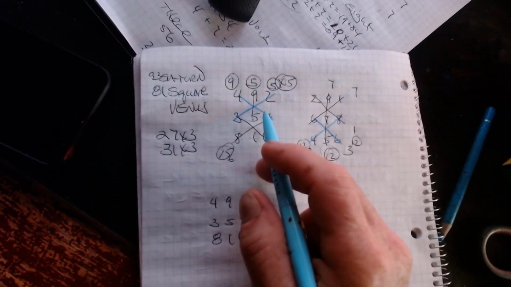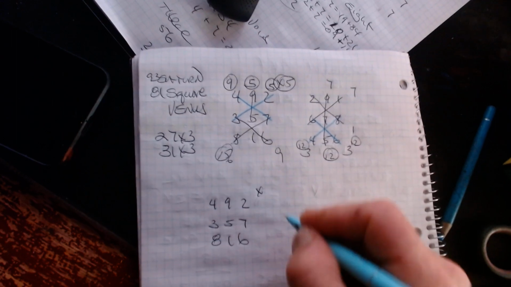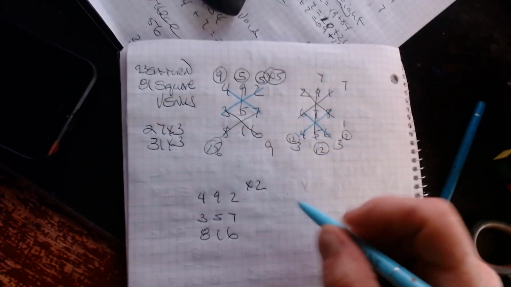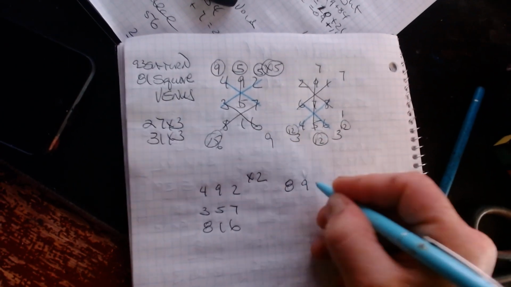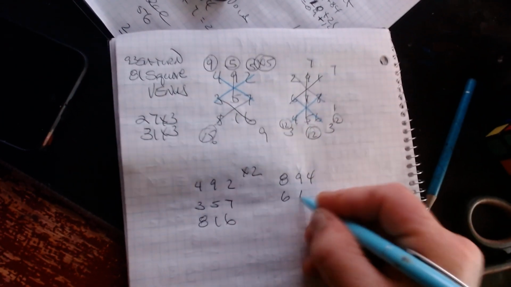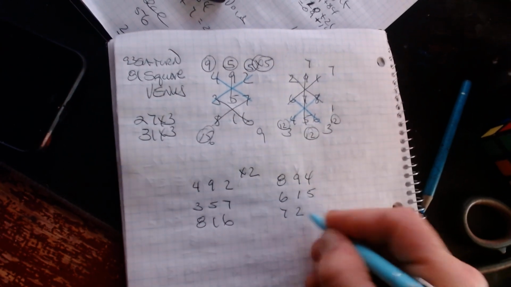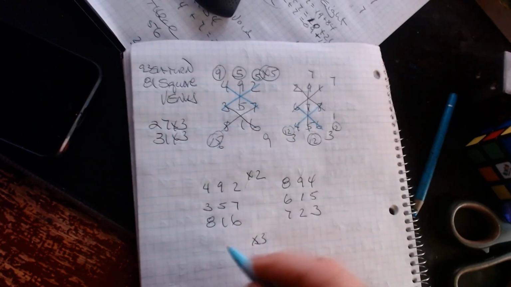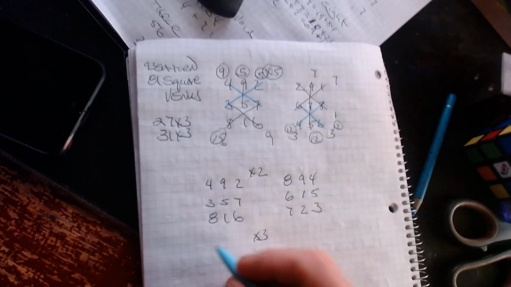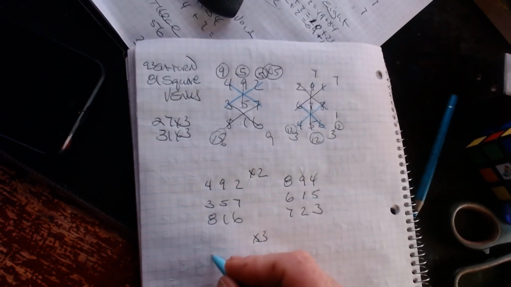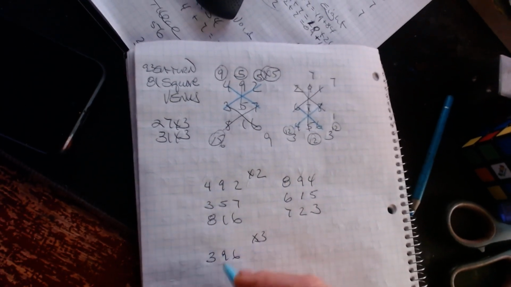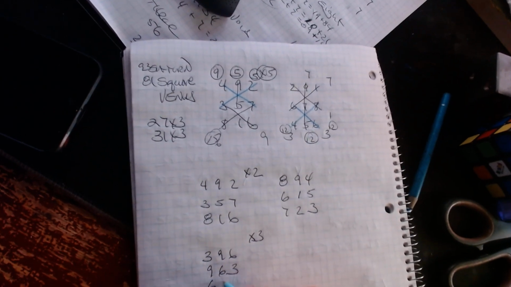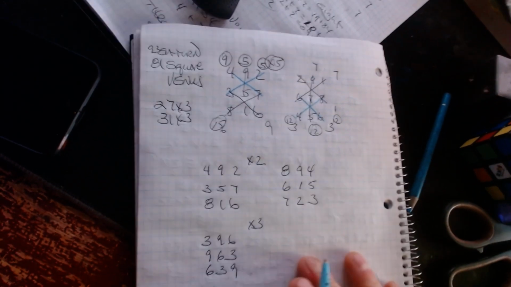You multiply it. Times 1 is the base of Saturn square. Times 2 of Saturn square gives me the beta, the alpha and the beta. So everything works from here. 8, 9, 4, 6, 1, 5, 7, 2, 3. Now we multiply it by 3 to bring them both together, and we're only going to end up with 3 numbers. Base of Saturn square times 3 equals 3, 9, 6, equals 9, 6, 3, equals 6, 3, 9.